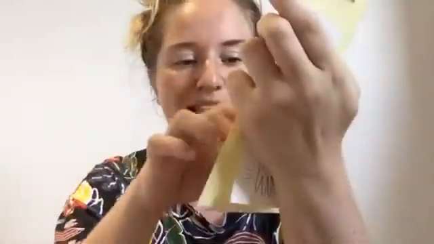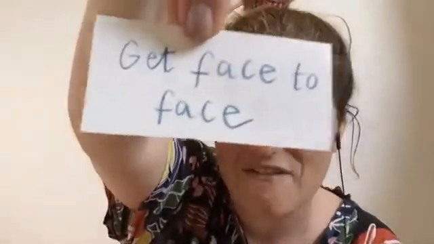But before we get to that part, I would like to share with you our tip for this week. And this week it is get face to face. Now this one is a really good one because it means that once you're looking directly into your child's face, they're going to be telling you so much even without using words. Non-verbal communication is such a big part of communication in general.